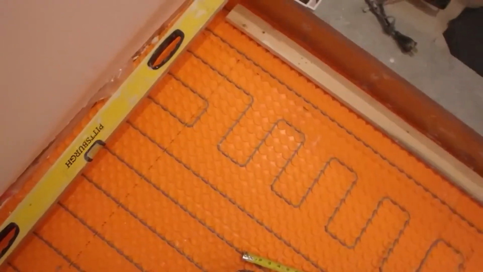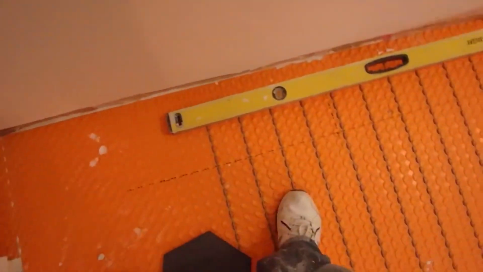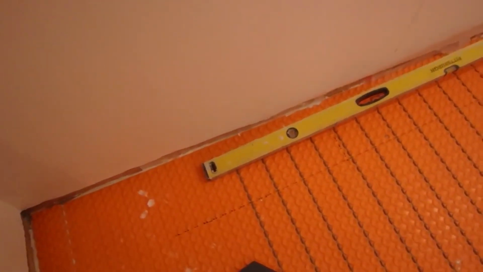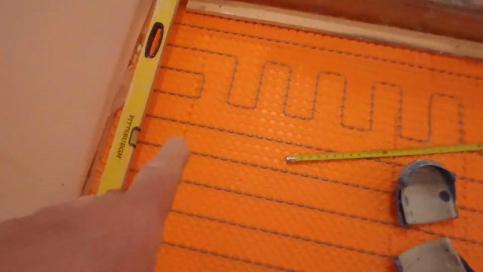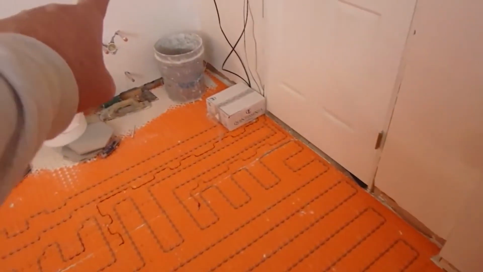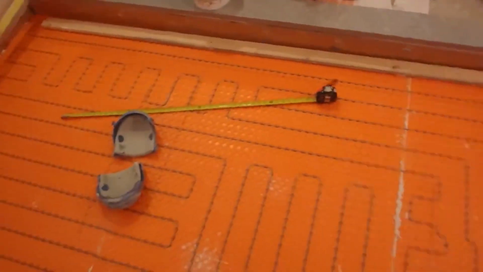So now I measured from this line to the wall, and I measured from this line over here to the wall again, and this wall is about a 1/4 inch off, which isn't bad. And then I measured from this line to that wall, and then from this line to that wall, and it's exactly 9 feet. Exactly 9 feet.